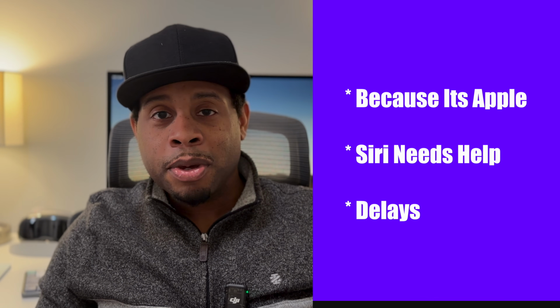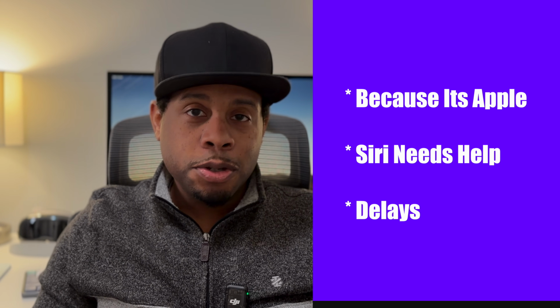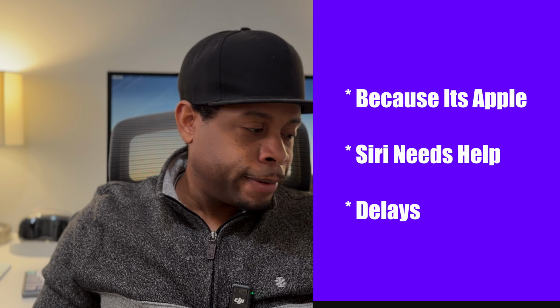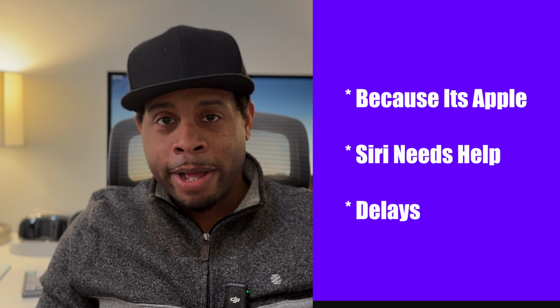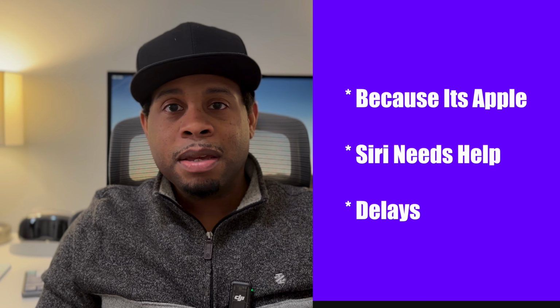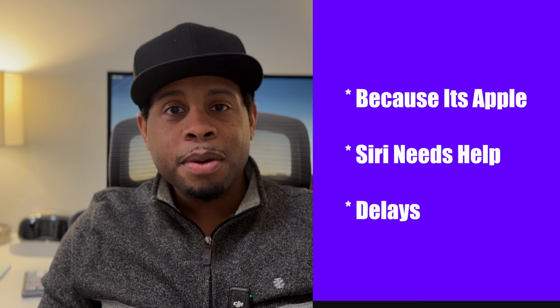All eyes are going to be on this Siri launch for 3 reasons. 1, because it's Apple and anything they do gets a lot of attention and scrutiny. 2, because Siri has not been great for a while compared to its competition. And 3, because they couldn't ship these features when they said they would. Any error or any hallucination or any whatever generated by the new Siri is going to be on the front page of The Verge and the Wall Street Journal and all the tech news sites.